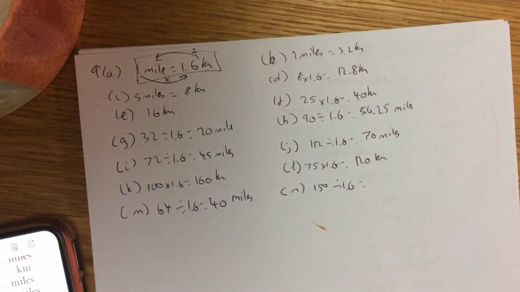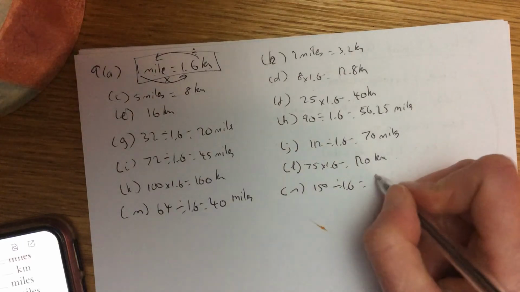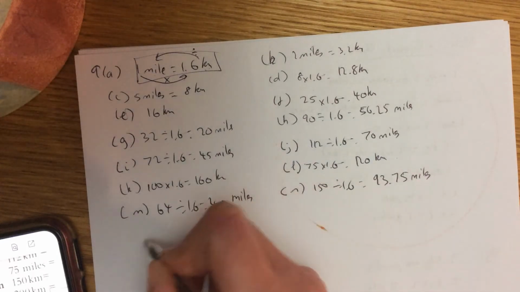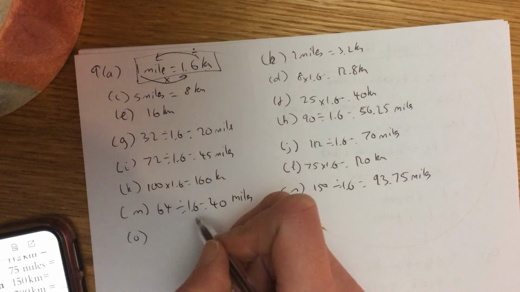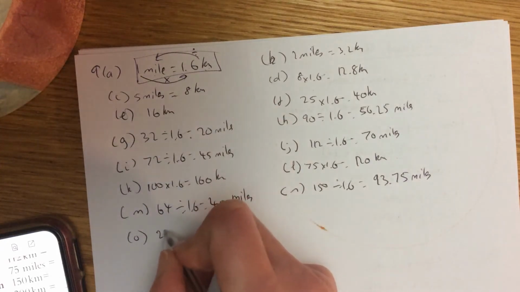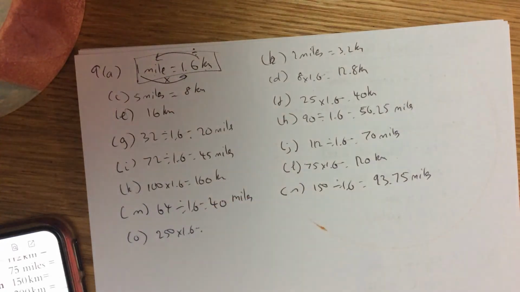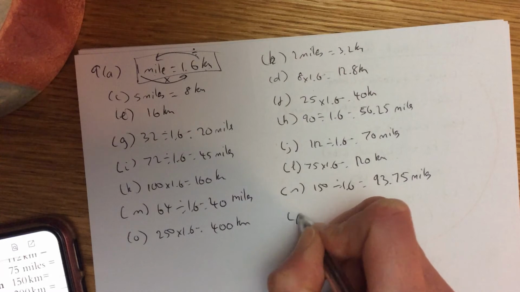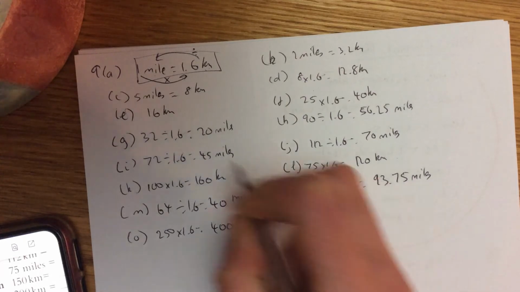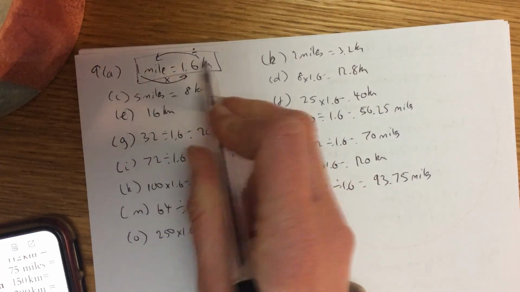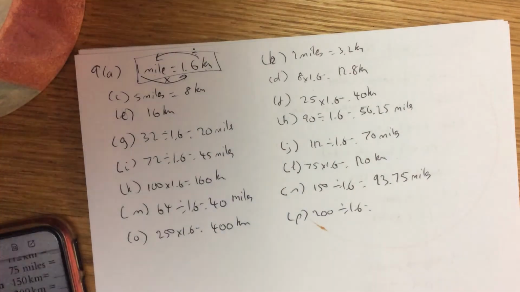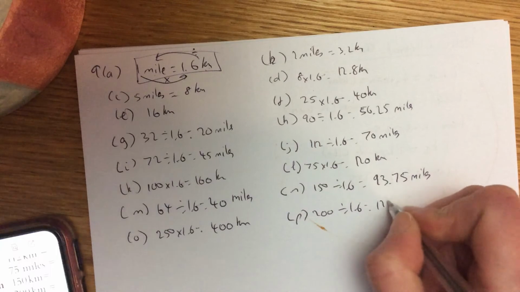So 150 divided by 1.6 gives me 93.75 miles. O, now I'm going miles up to kilometres, so it's a timesing one. 250 times 1.6, giving me 400 kilometres. P, 200 kilometres, so I'm going kilometres to miles, so the number's getting smaller, so it's division. 200 divided by 1.6 is 125 miles.